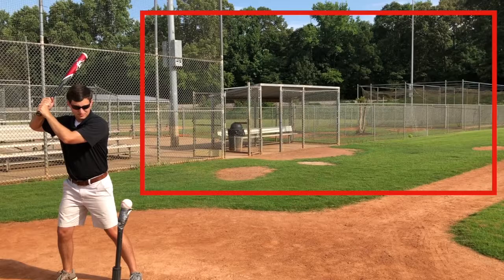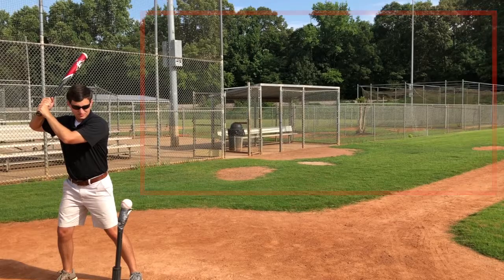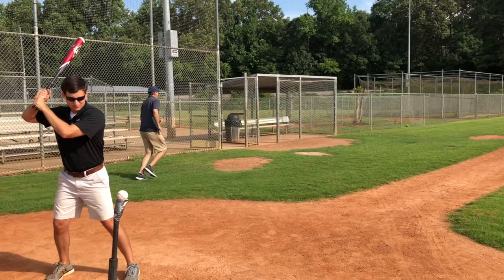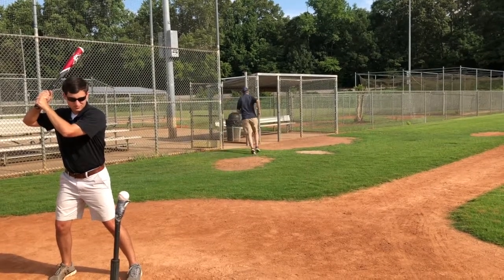Now one of the things you want to avoid, and sometimes this is kind of difficult to do when you're hitting, especially when you're in a cage setting, you may get a lot of background movement. So here you can actually see that you have an individual running and moving in the background. If you can, try and minimize this as much as you can, as it will reduce the chance of you getting any type of false readings and getting bad metrics.